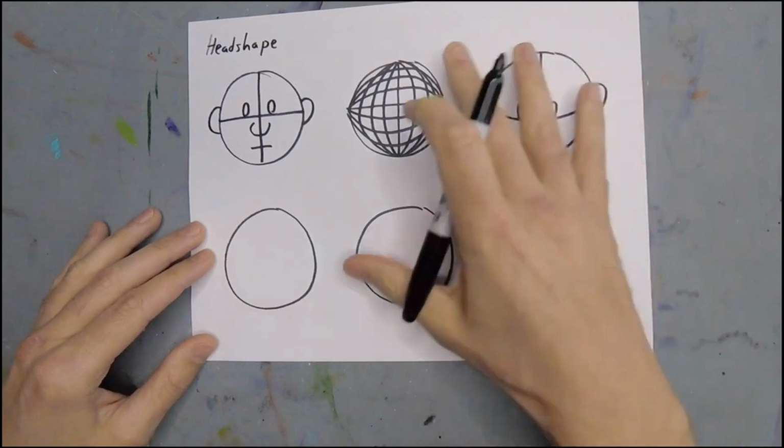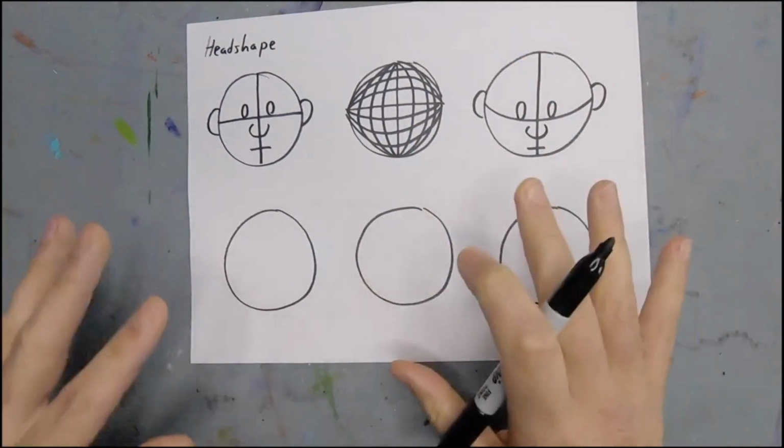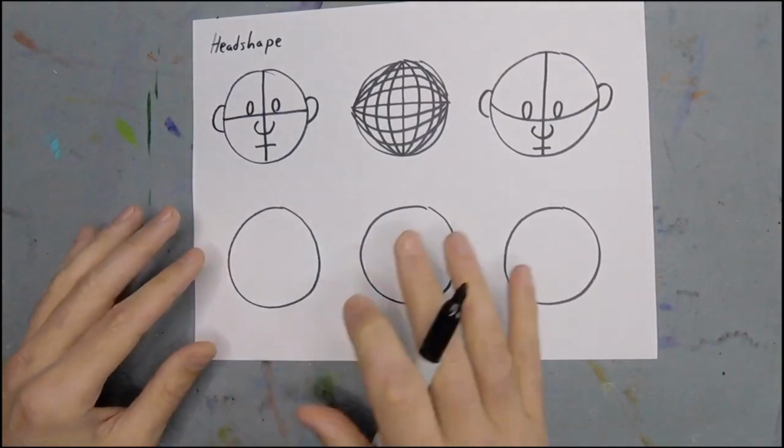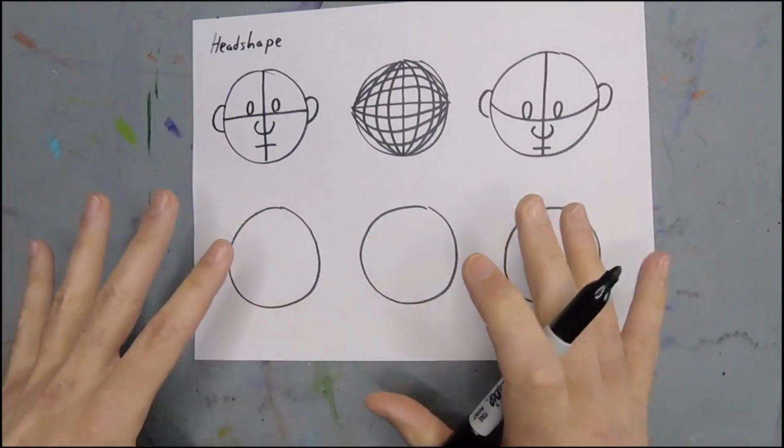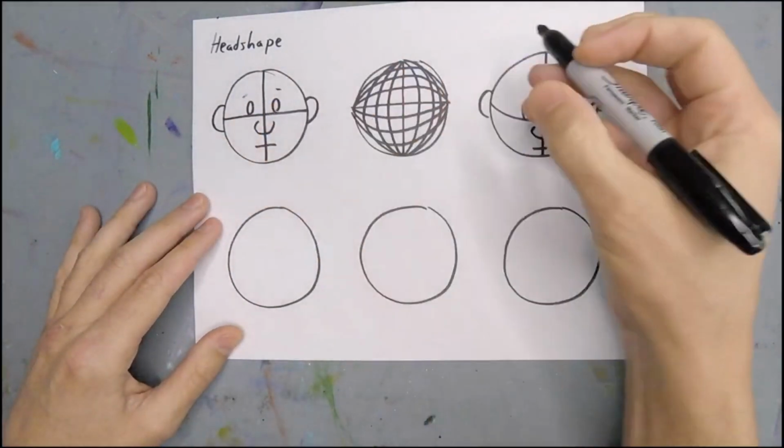So there's your character. We're not doing expressions yet. We'll do happy and sad and angry and stuff on a different video. But this video, we're just trying to lay out your character a little bit and get a feel for it. If you want to, go ahead and add some eyebrows, right?